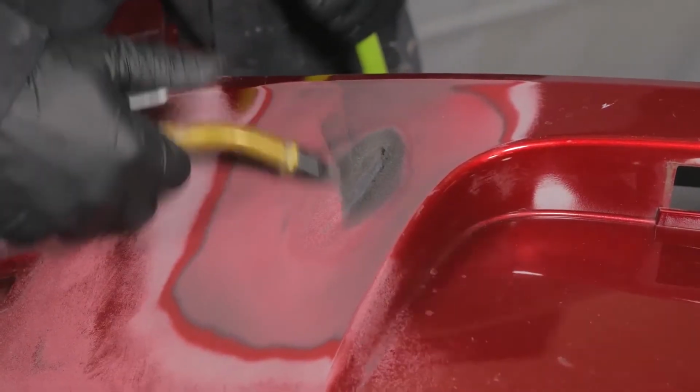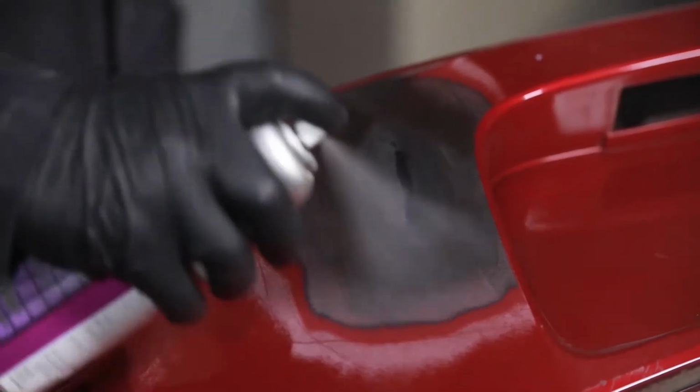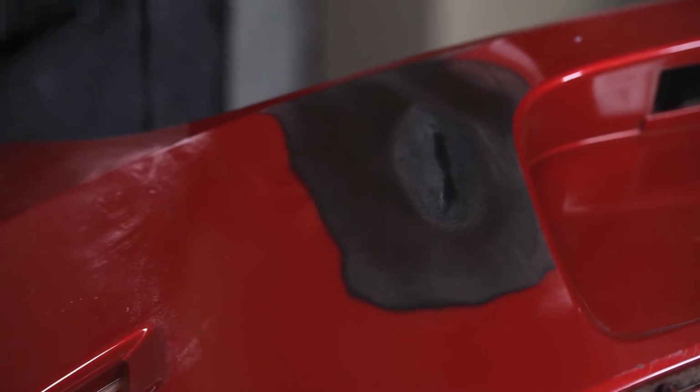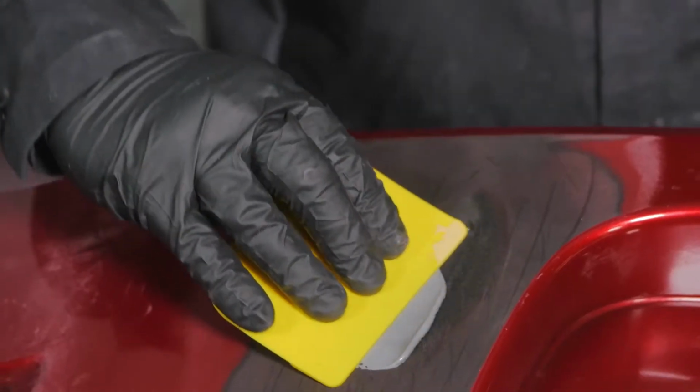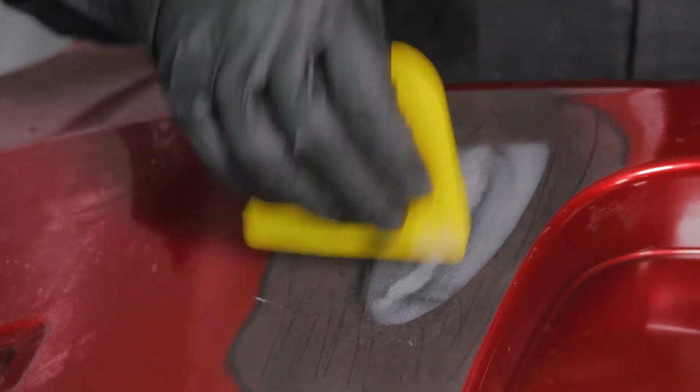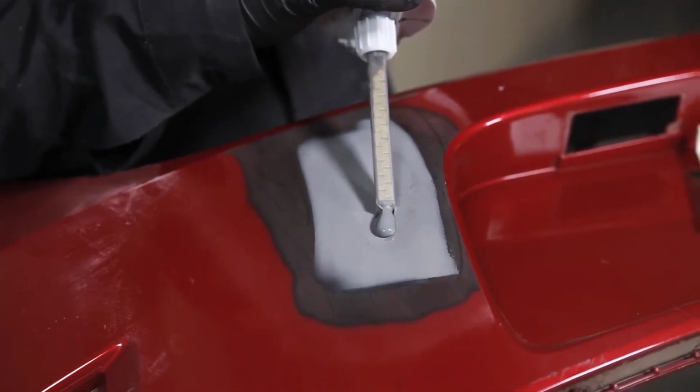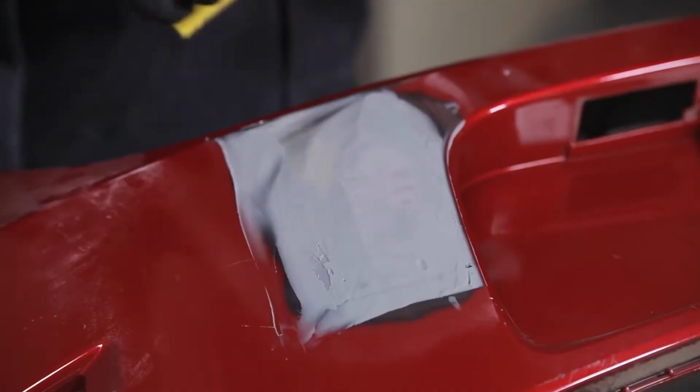Blow off the repair area using clean, dry air and apply adhesion promoter. Allow the appropriate flash time. Select and equalize the cartridge of your plastic repair material. Apply the material in a tight coat over the damaged area. Continue building thin coats until the repair area is slightly higher than the panel.